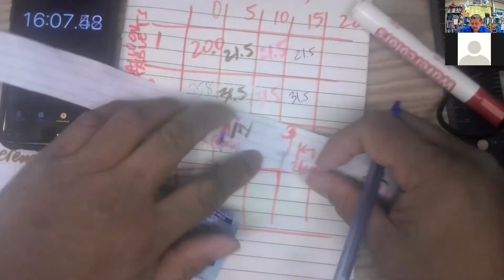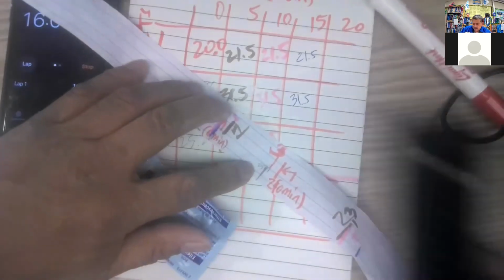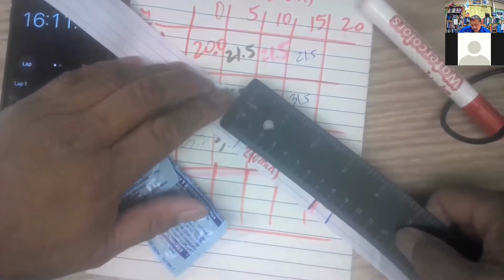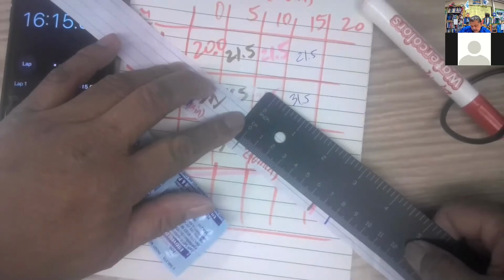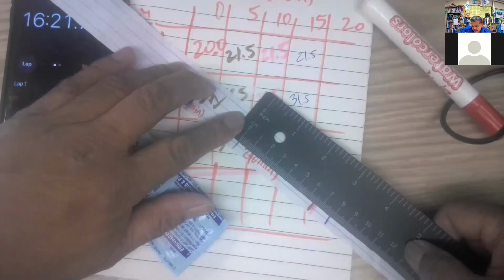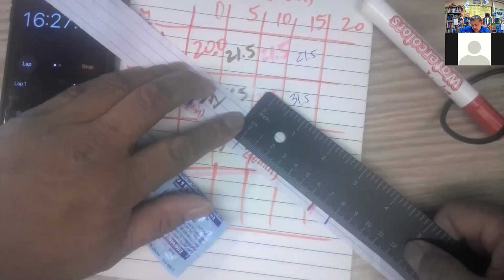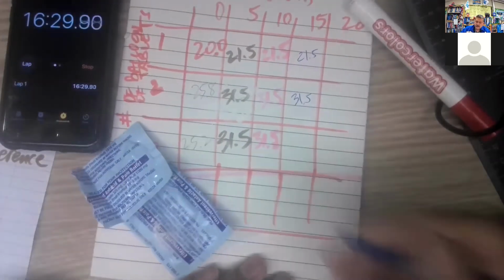So remember my pencil line there is 25. So I'm going to add to 25, 7.9. So what is that? 32.9. Right?